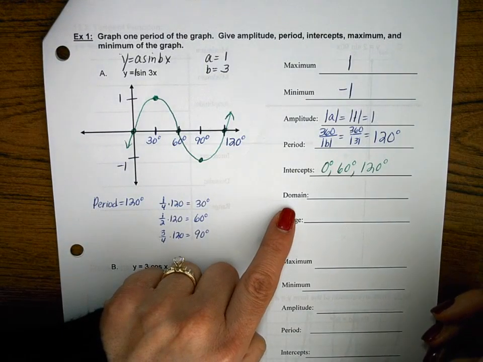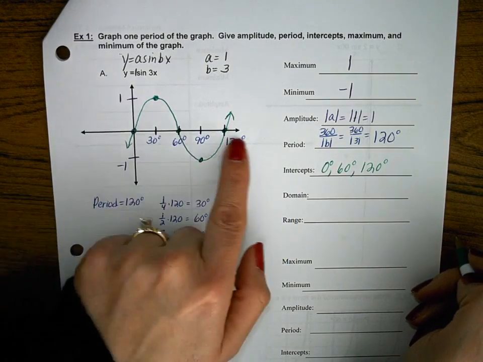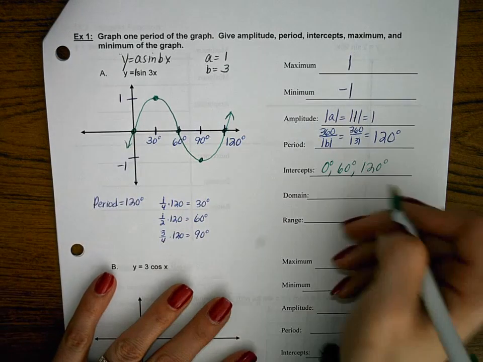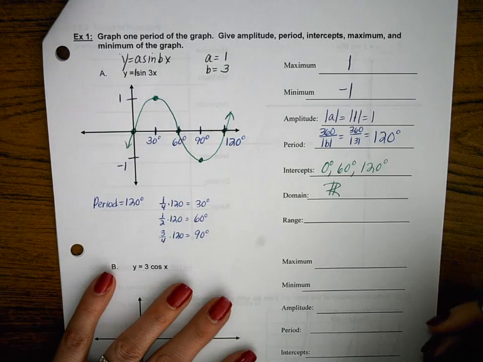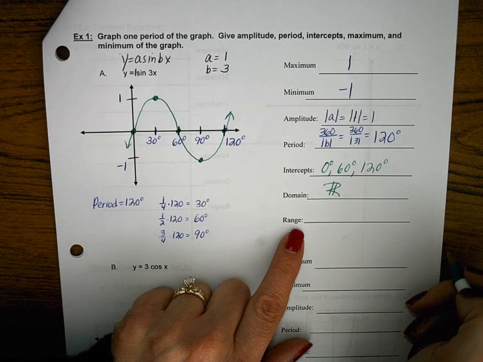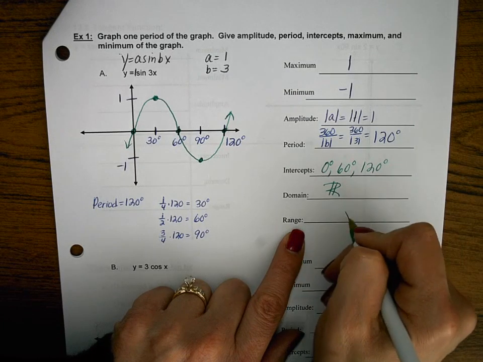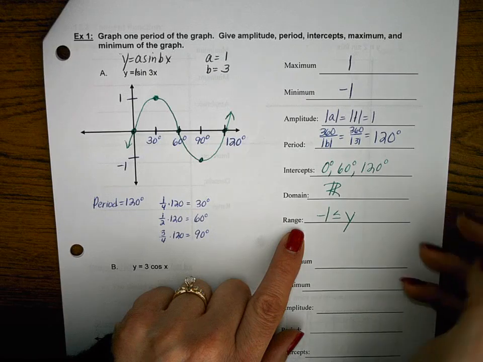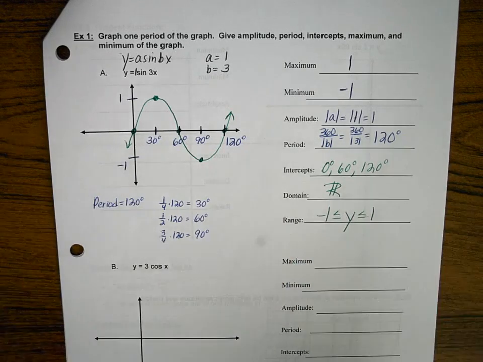What about my x's? All reals. The domain is always all reals. What about my range? What about my y values? What's the smallest number I got for y? -1. What's the biggest number I got for y? +1. So my y's go from -1 less than or equal to y, which is less than or equal to +1.